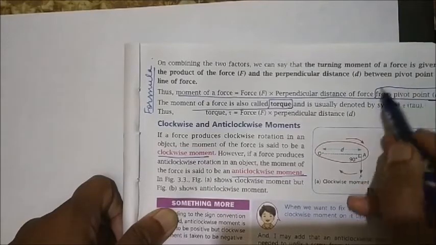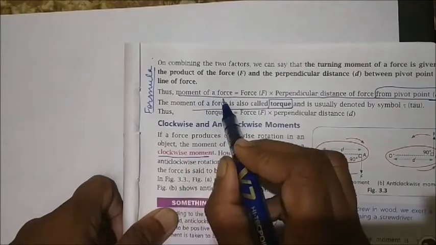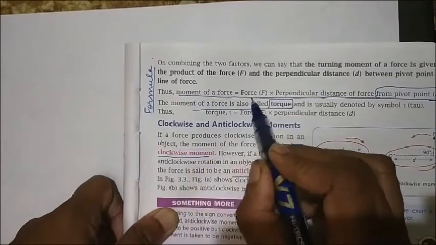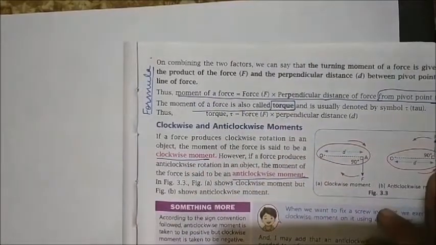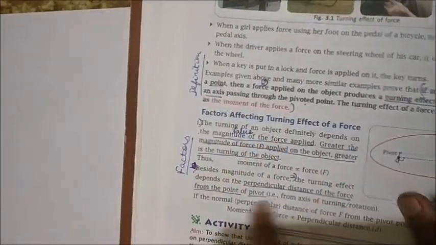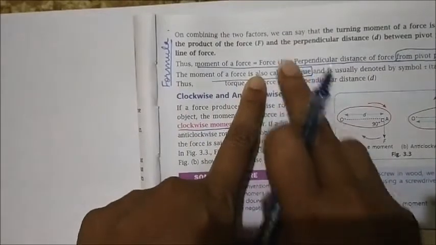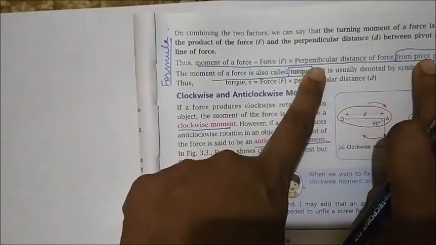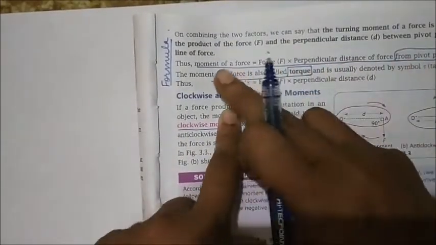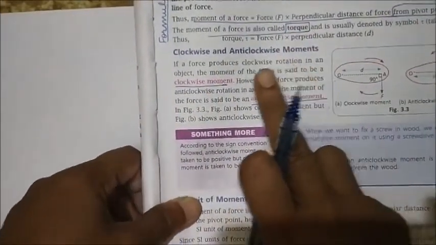Otherwise marks will be cut. This is a very important thing to be mentioned. Moment of force, I'll repeat again, is force into perpendicular distance of force from the pivot. These 2 were the factors: magnitude of force applied, and perpendicular distance of the force from the pivot. So the moment of force is force multiplied by perpendicular distance of force from the point. You'll be using this formula in numericals and other applications.